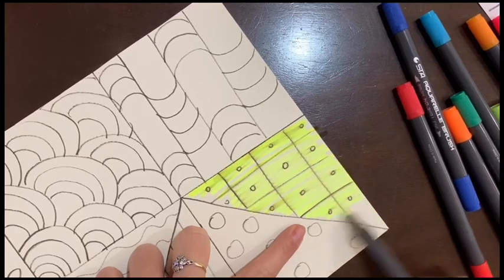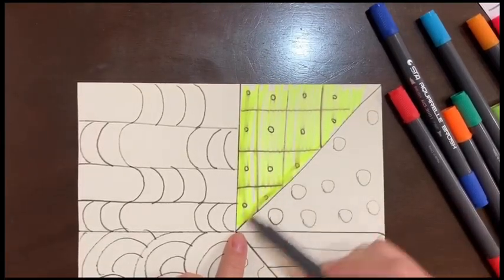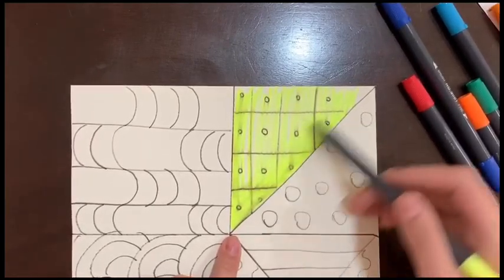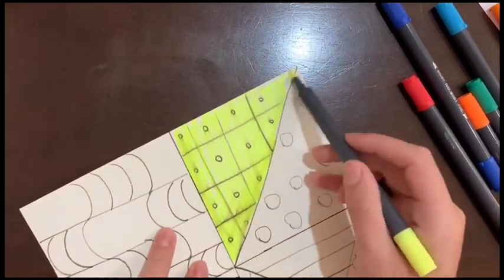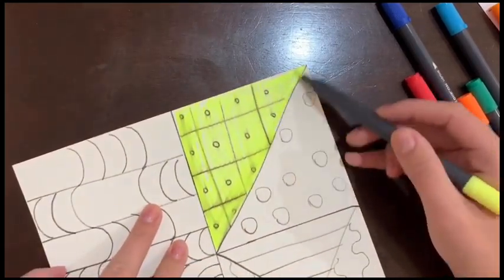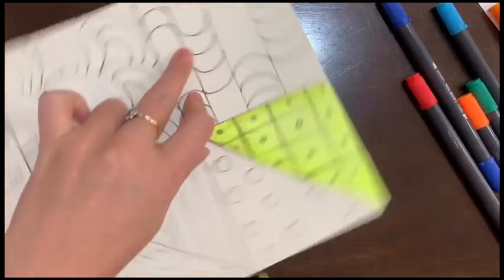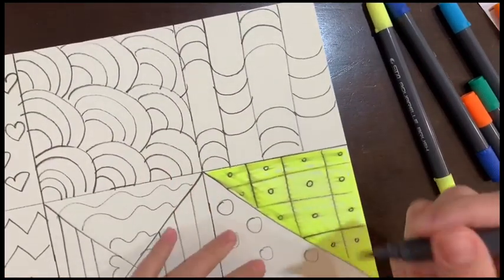Okay, my black marker is still not dry, so colors are mixing a little bit. Don't do the same mistake as me. I'm not recommending it, but no problem. It's just important that you see the process.